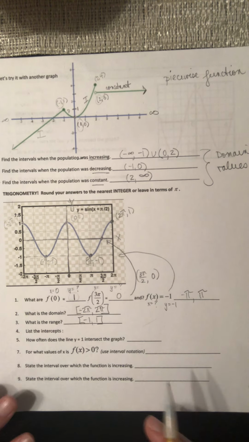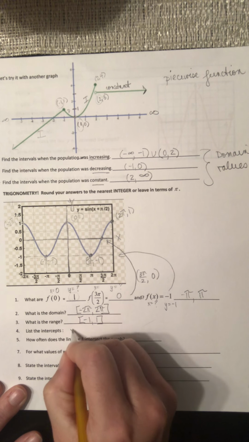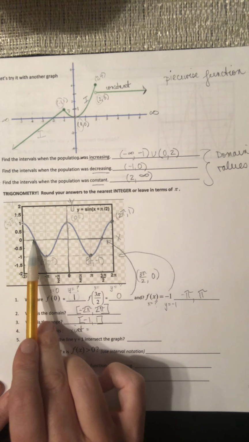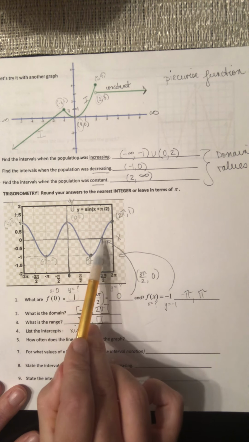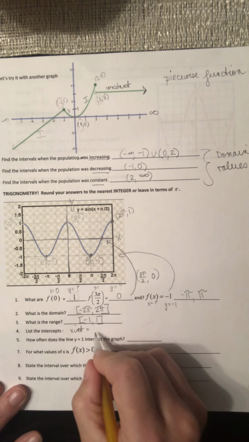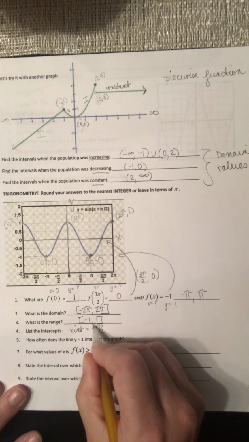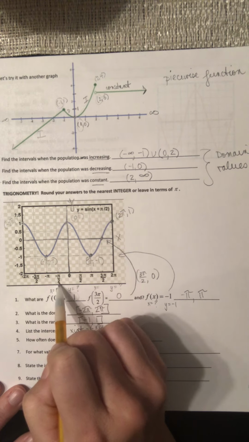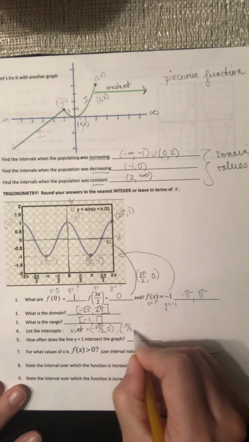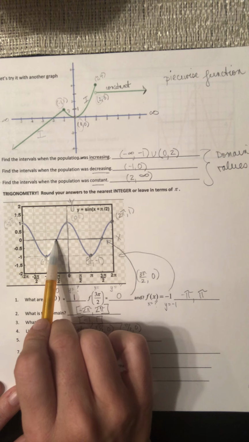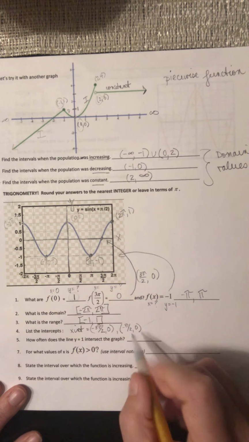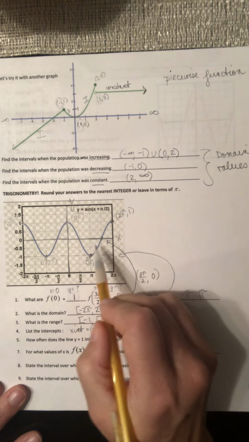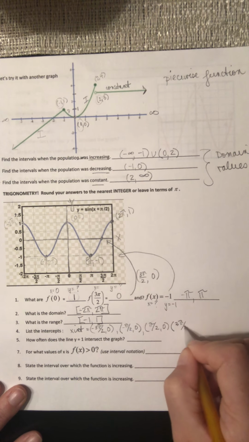Okay, x and y intercepts. So we've done this before. X intercepts, right, will be where we hit the x-axis. So that would happen 1, 2, 3, 4 times. So this is -3 pi over 2, comma 0. Then the next one would be -pi over 2, comma 0. Right, that guy. Then the next one would be pi over 2, comma 0. And then the last one would be 3 pi over 2, comma 0.